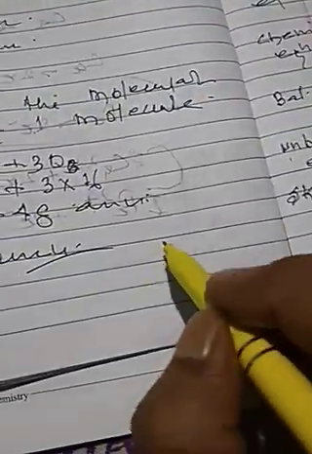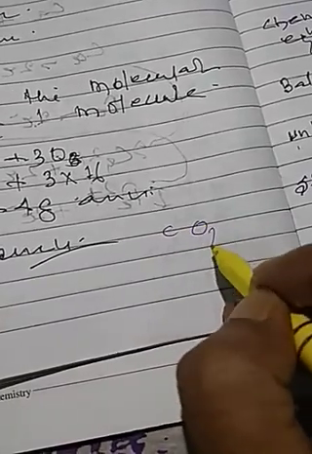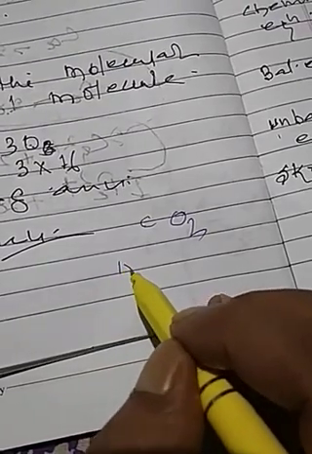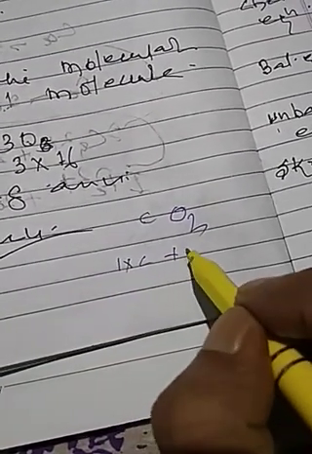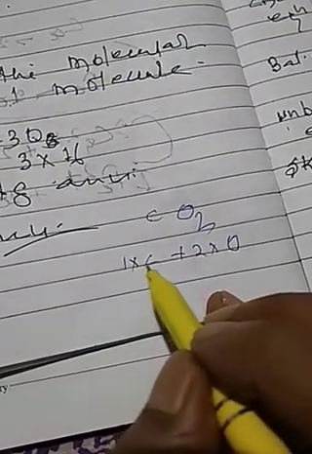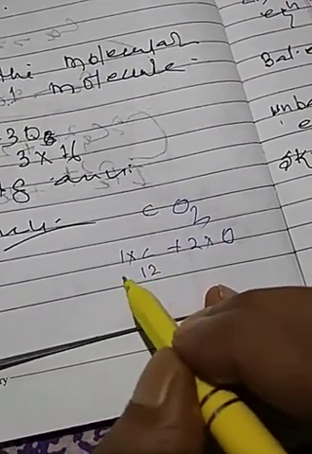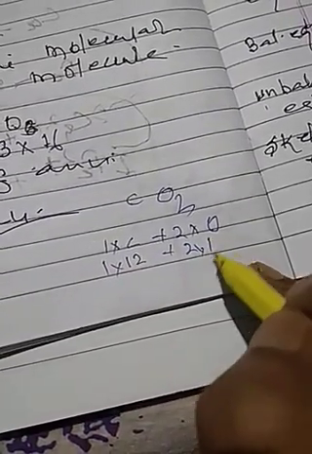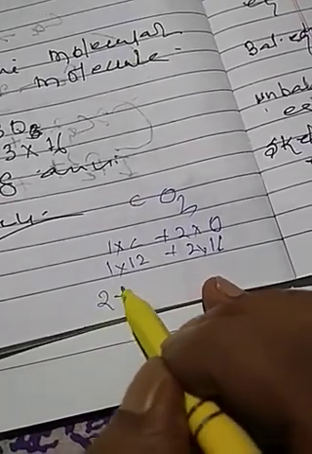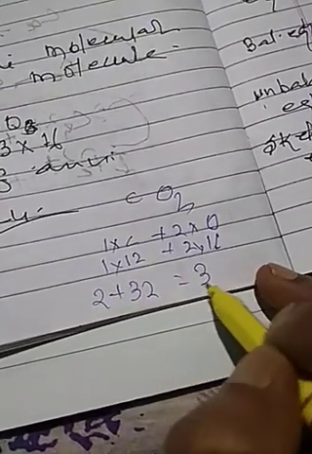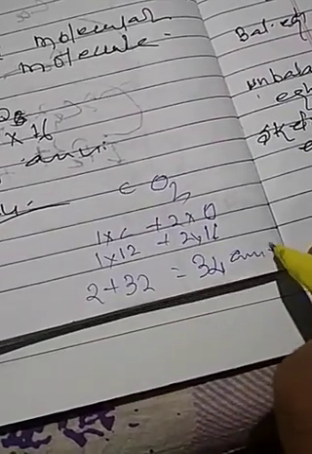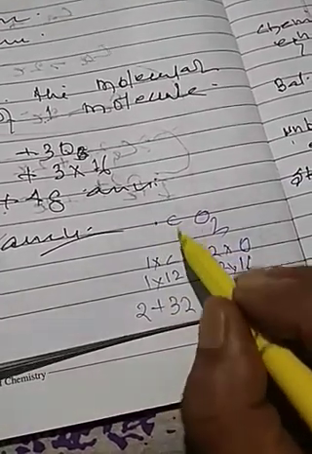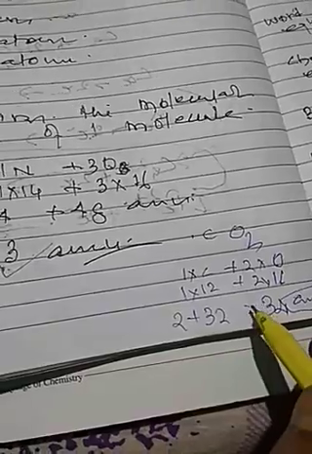So 63 AMU is the molecular mass, which means 63 is the mass of one molecule of nitric acid. Similarly, carbon dioxide is also a compound. It contains one atom of carbon plus two atoms of oxygen. Atomic mass of carbon is 12, so it will be 1 into 12 plus 2 into the atomic mass of oxygen, 16. That is 12 plus 32, which will be 44. Its unit will be AMU. So the molecular mass, the mass of one molecule of carbon dioxide, is 44 AMU.